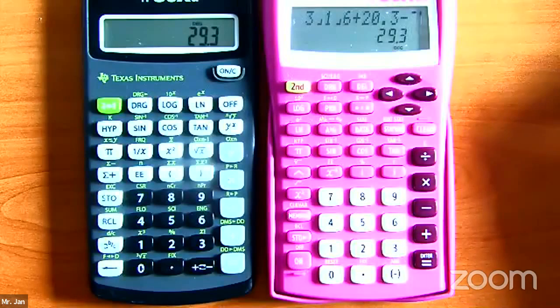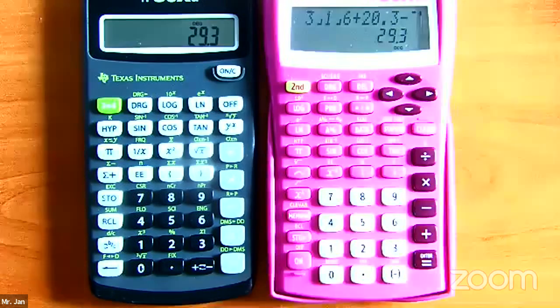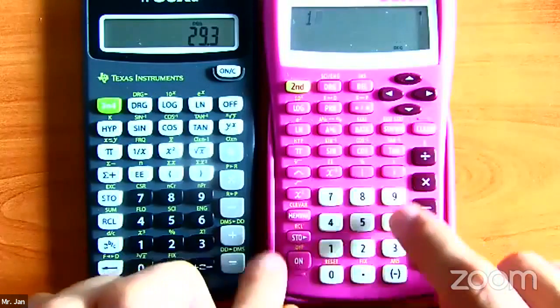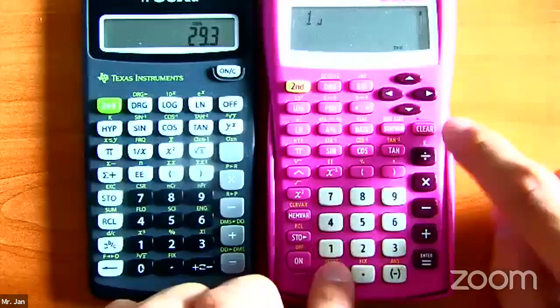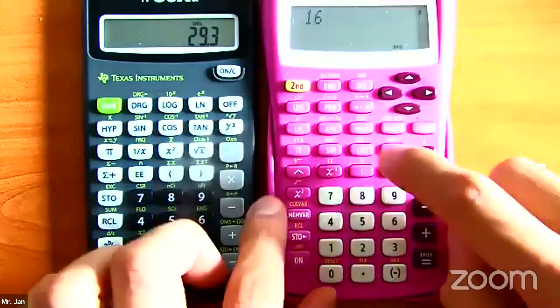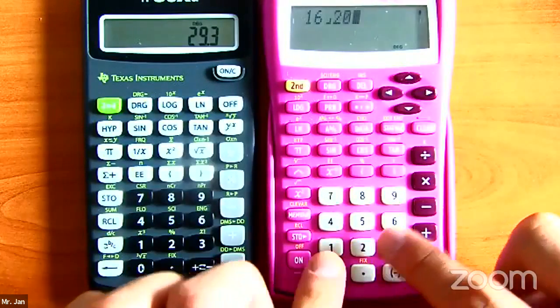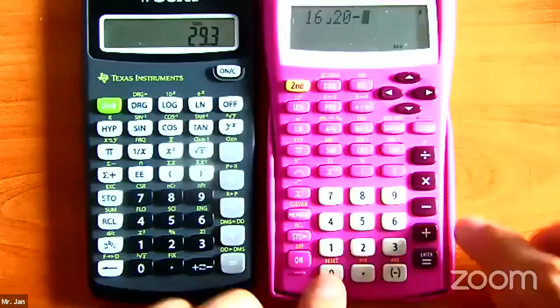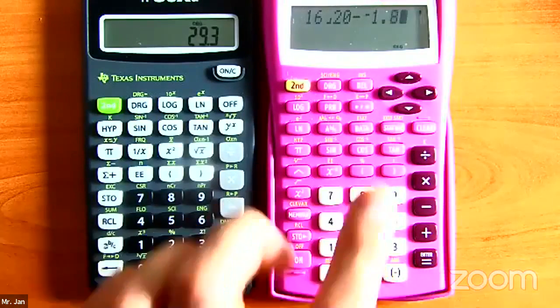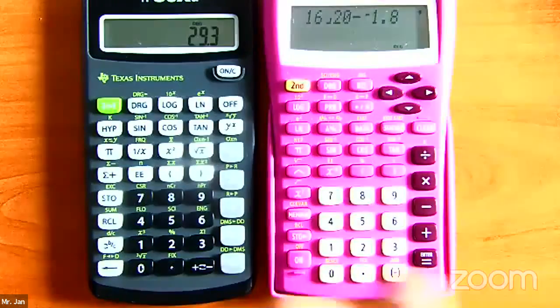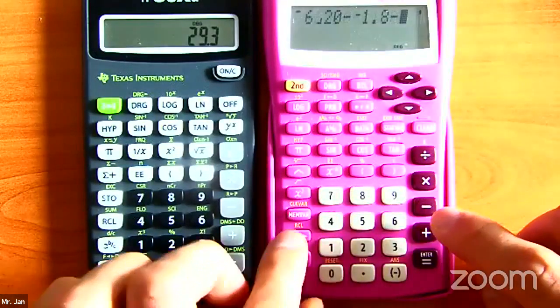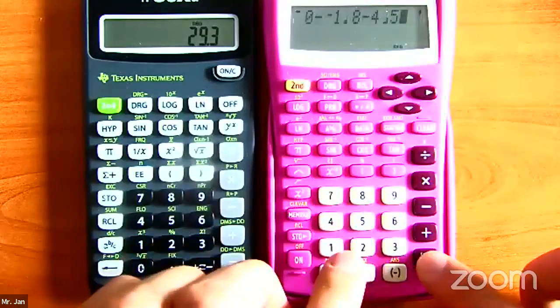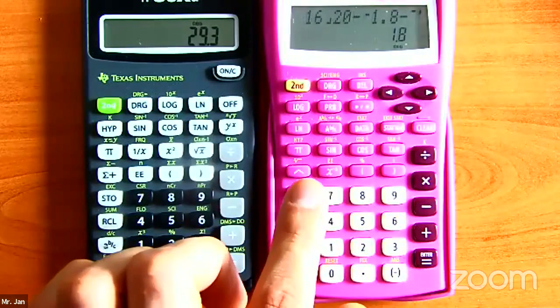Okay, we're going to keep practicing a couple more. It's 16 over 20 minus negative 1.8 minus 4 over 5. So 16 over 20, minus, negative 1.8, minus 4 over 5. So once you type all the numbers, if you hit enter, you're going to end up with 1.8.